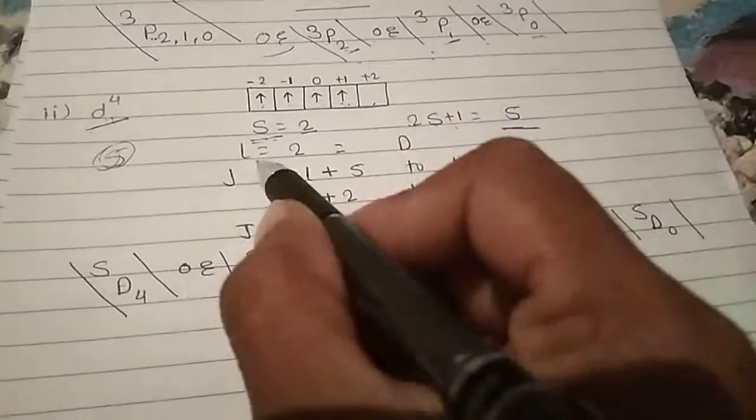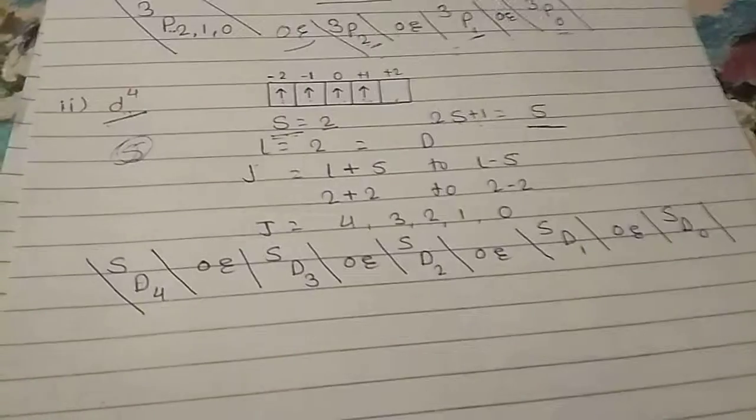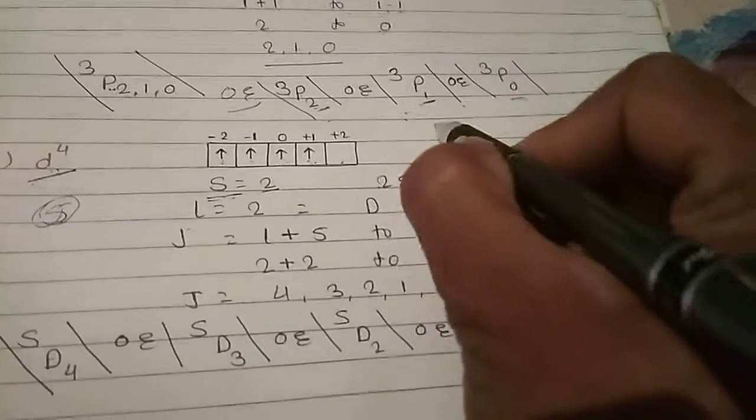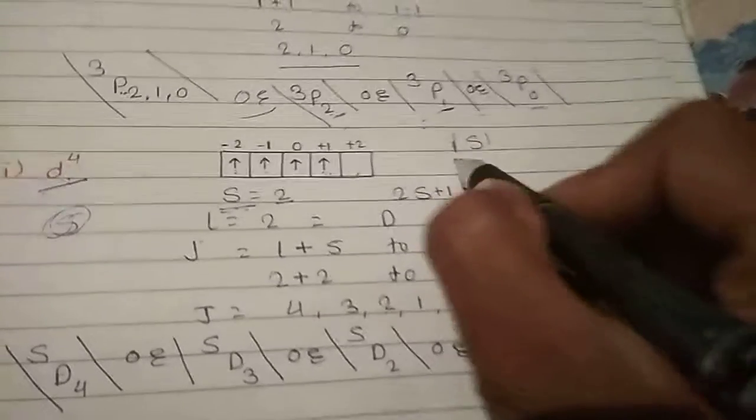When calculating the value of L, that is the magnetic moment, that is minus 2 plus 1. Here one thing to remember is that every value of S or L or J is placed into the mod, so these values are never negative, they are always positive, because they are placed into the mod.